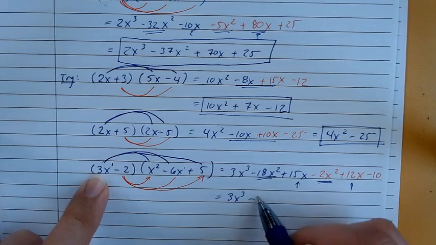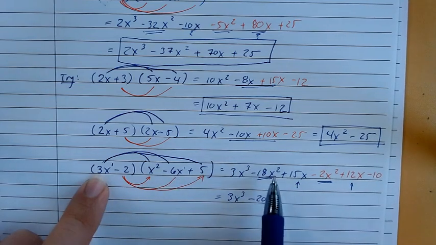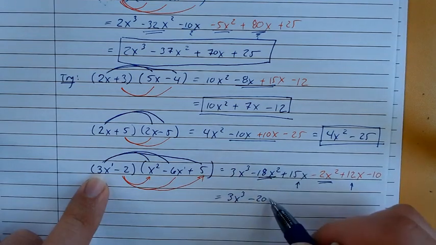Here only the coefficients change. When you multiply, variable powers can change. But when you add or subtract, only the coefficients change. Here the x squared stays as it was.